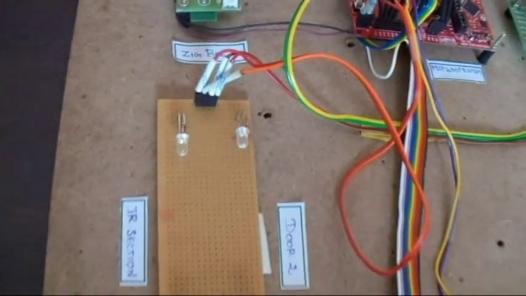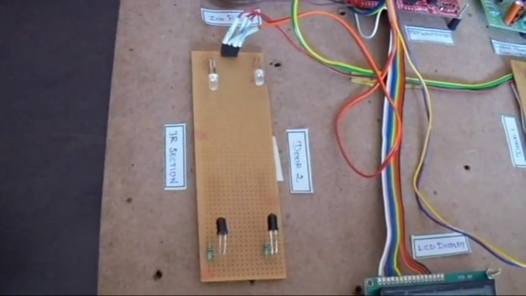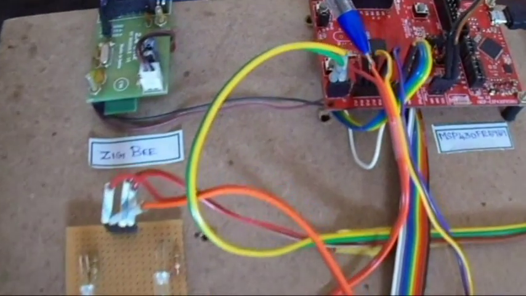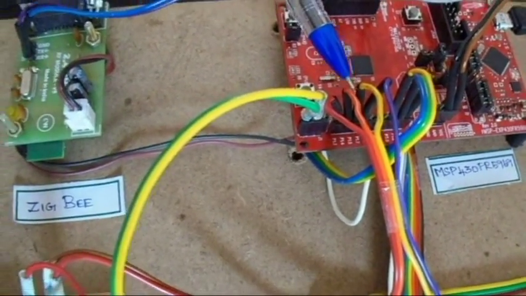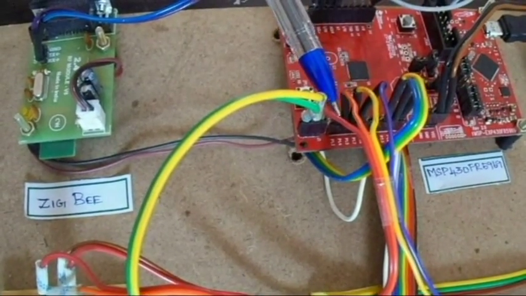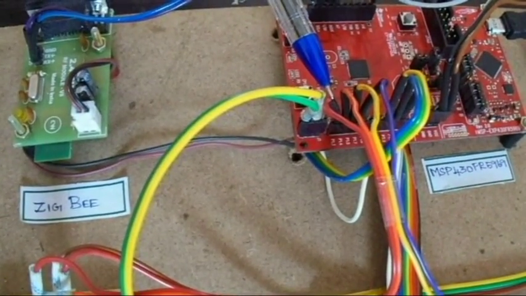Then the output signal of IR3 is given as the input signal to pin P1.4, and IR4 is given to pin P1.3.